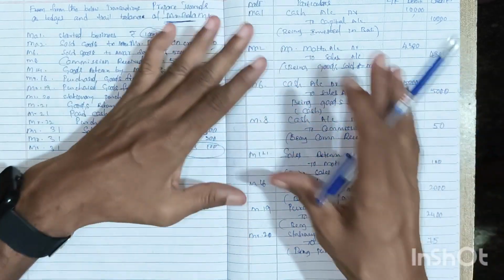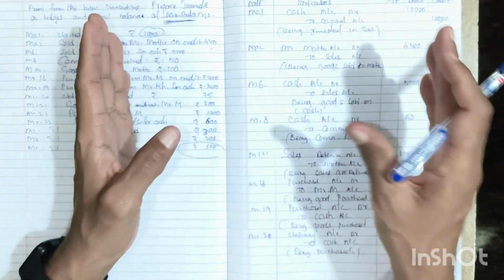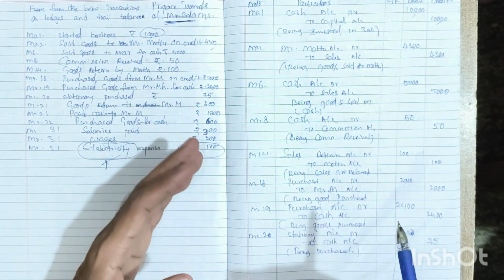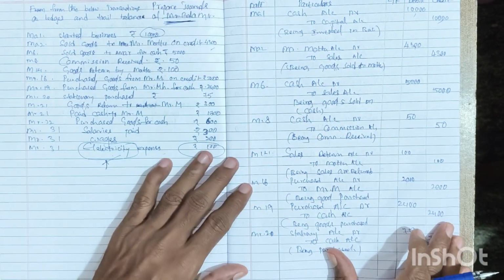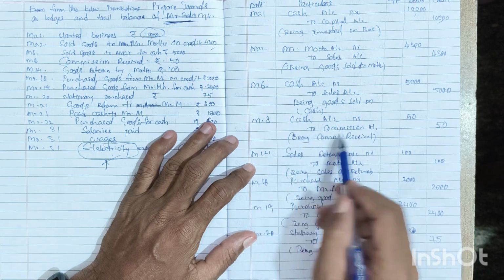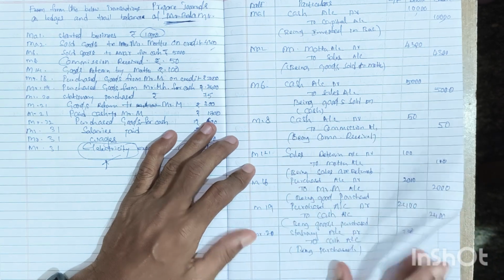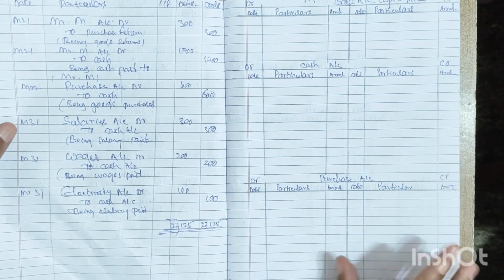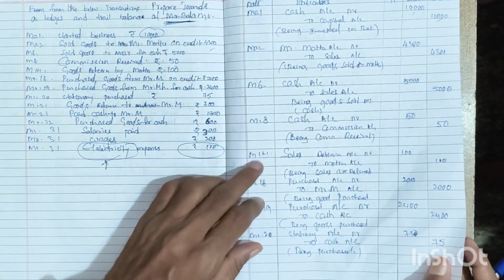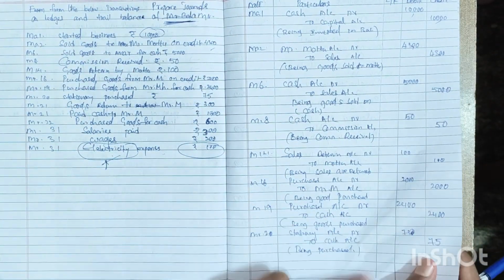How many ledgers are required in the given problem? Based on that we need to draw the ledgers first, right? That is important. Let's go one by one. Cash we have written, commission, reserve, sales returns, that is one type of ledger we require. It is written here. Mattu we already said.